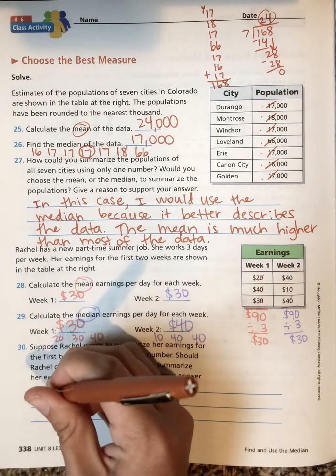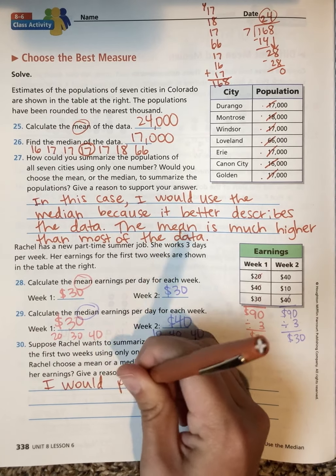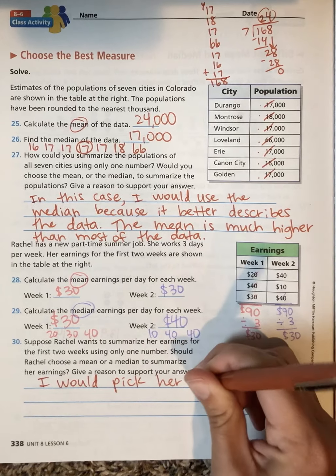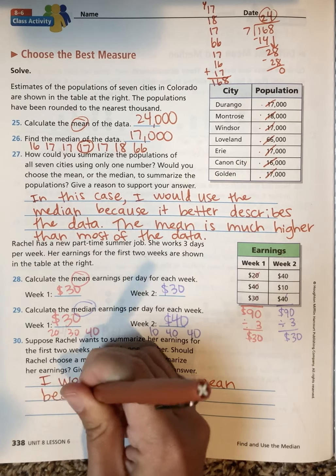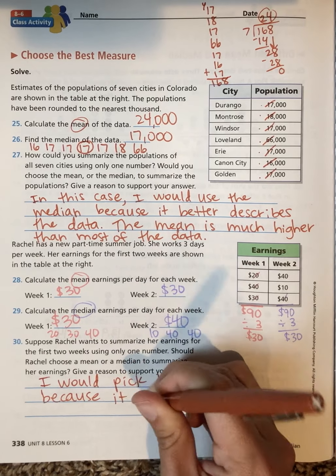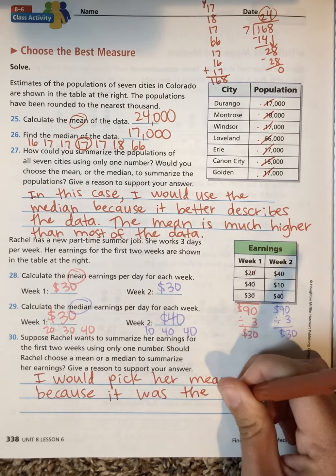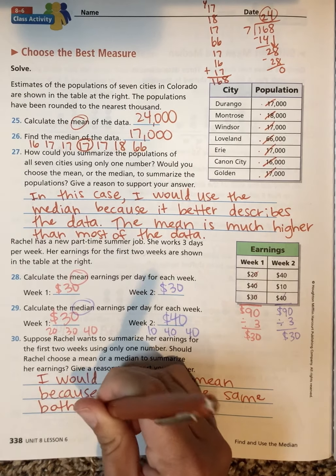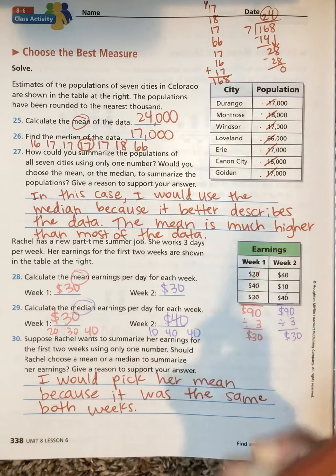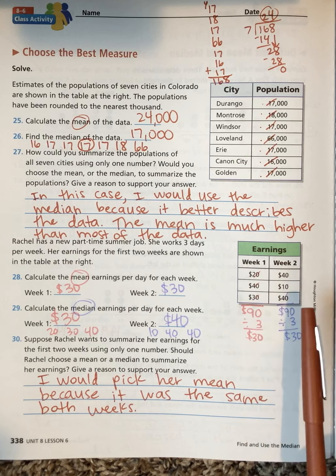For me this time, I would pick her mean, because it was the same both weeks. So like on week 1 and week 2, she could say, oh, I'm making about $30 a week, and that would be true.